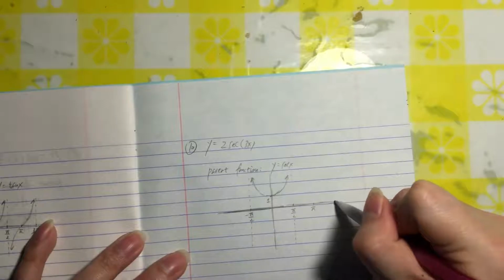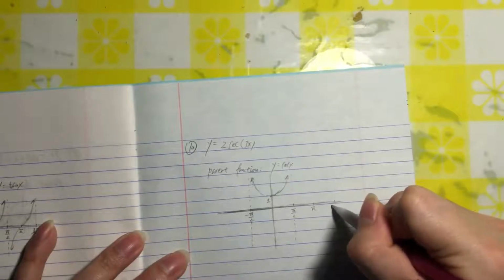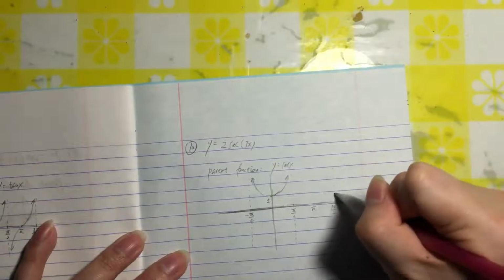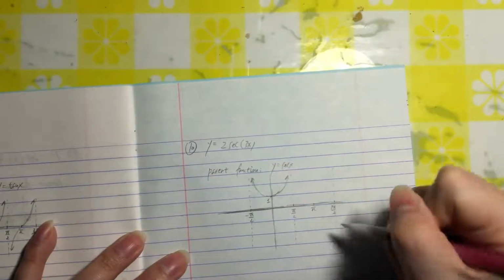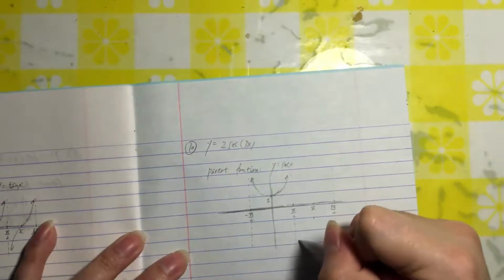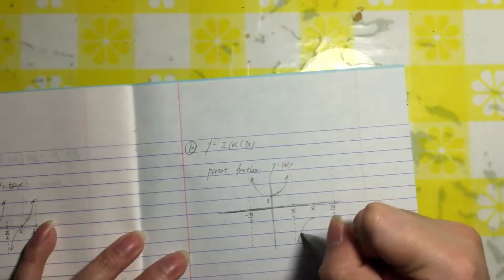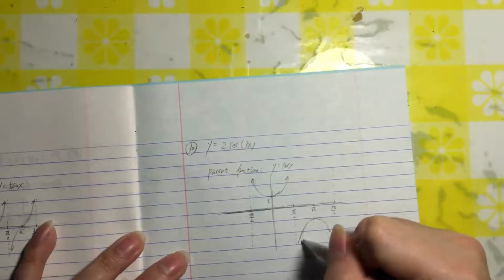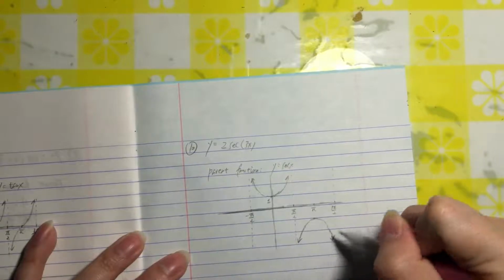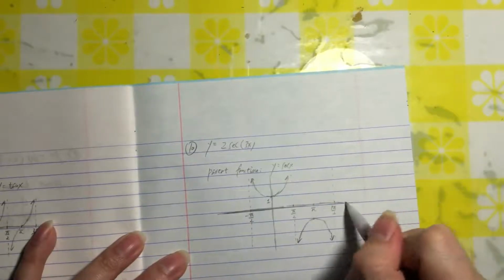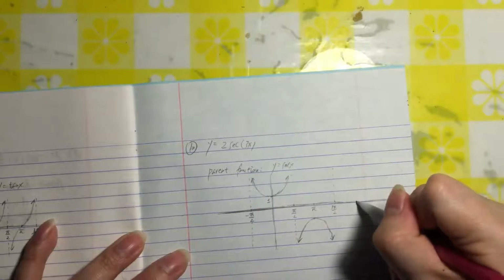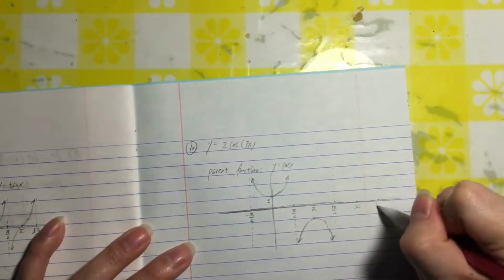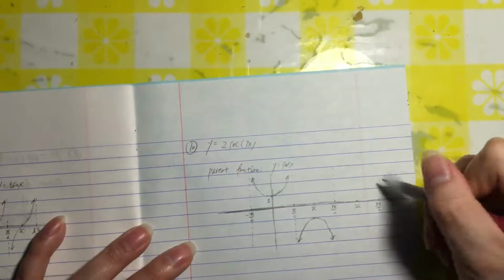Pi is here. 3 pi over 2 is here. 2 pi is here, 5 pi over 2 is here.